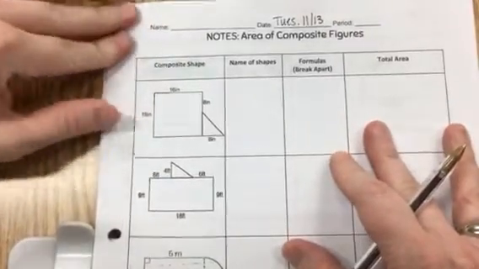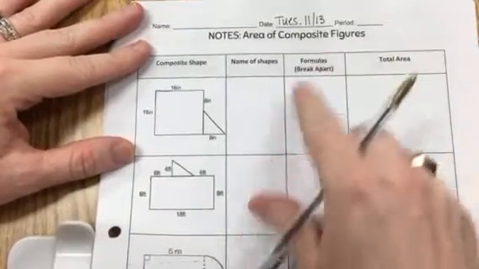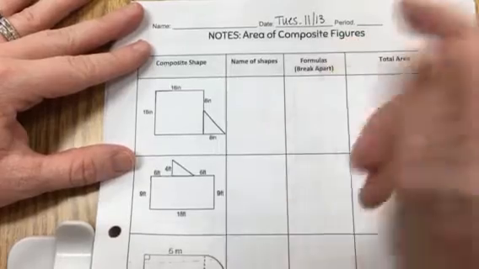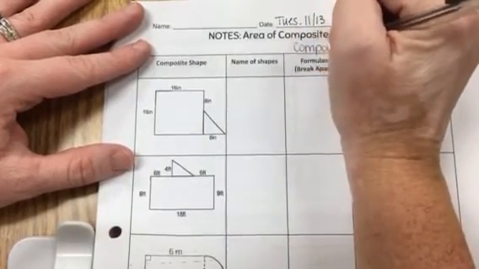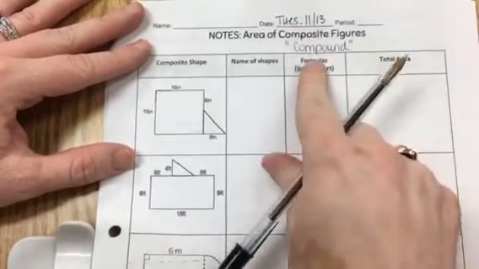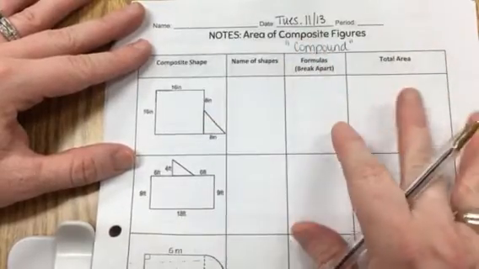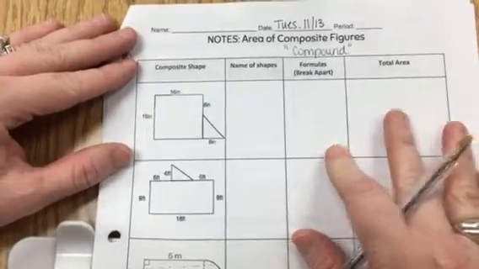Today we're going to be learning about area of composite shapes, and it's a little recap of what you learned yesterday. Just to remind you, composite figures is the same thing as a compound shape, meaning that you are taking two or more 2D shapes to combine to get an entire composite figure. And this is what will lead into the surface area of nets.